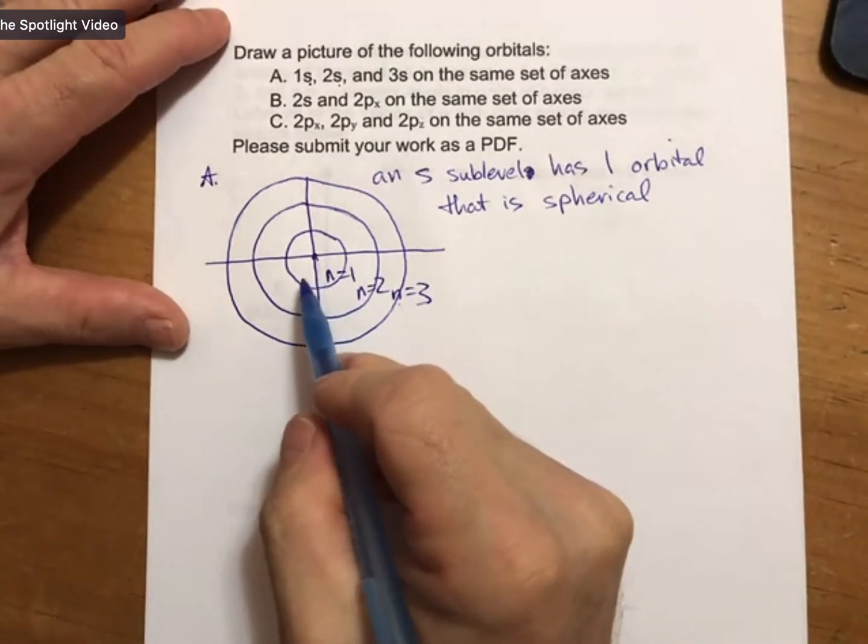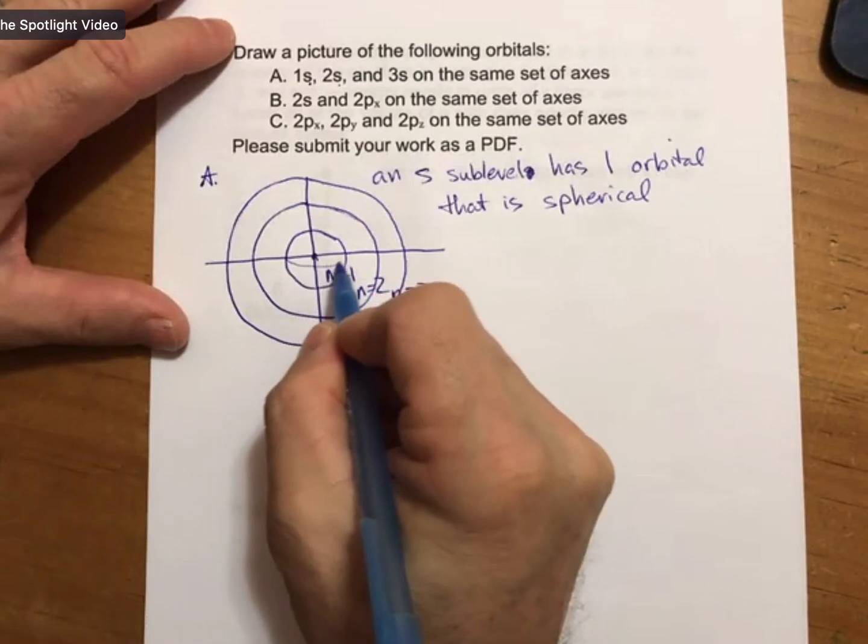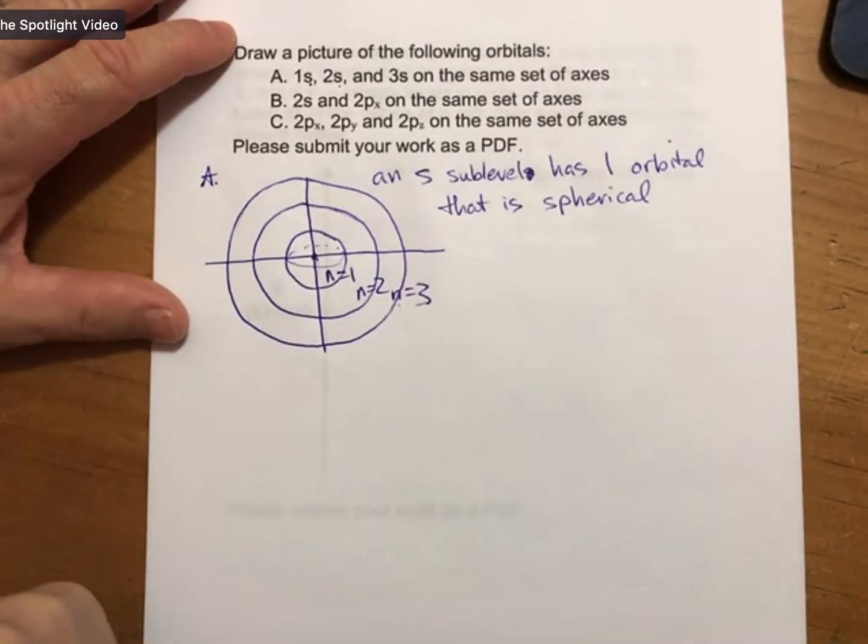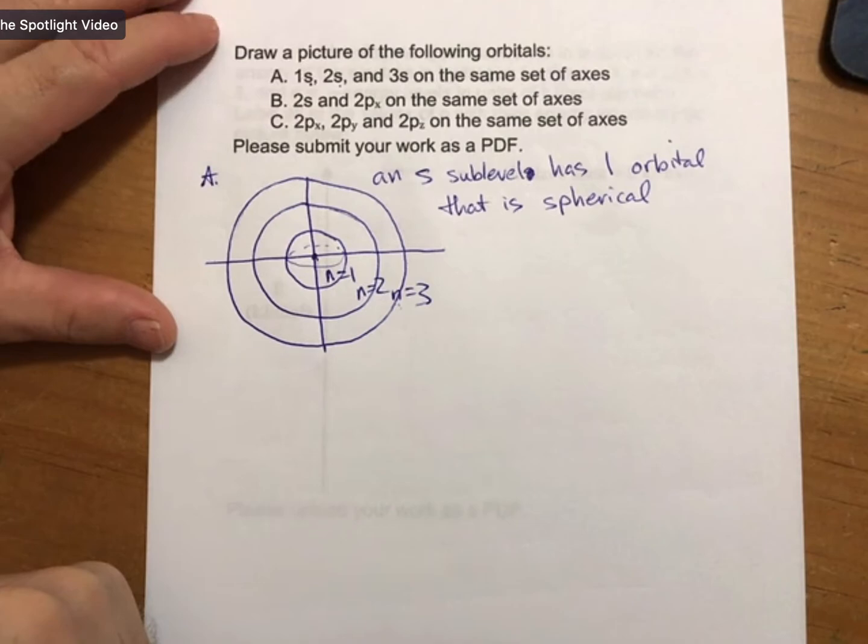So these circles really represent spheres, and that's what we need to know.